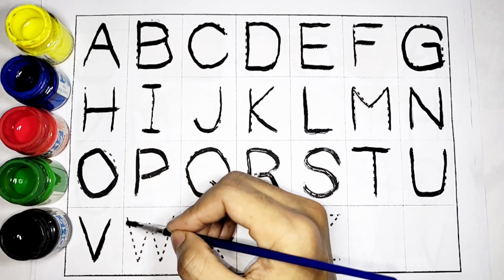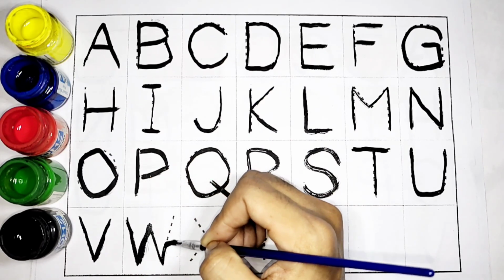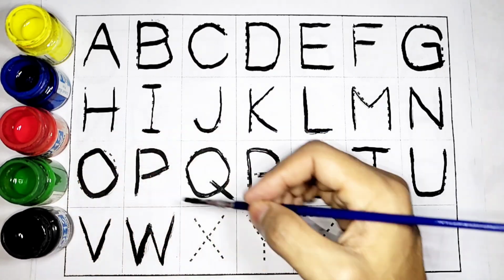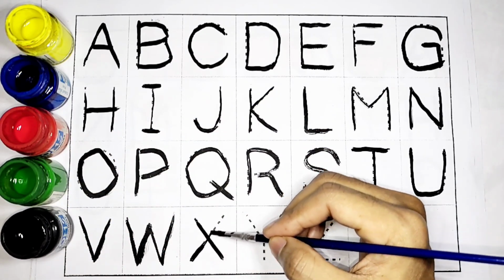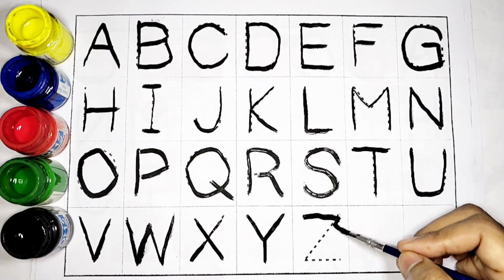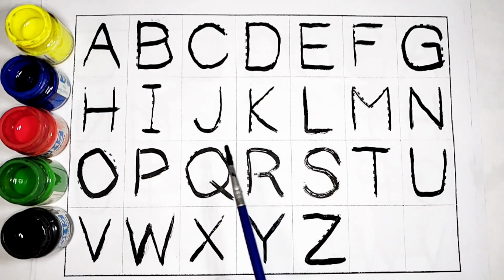V for vanilla. W for watch. And the next one is X. X for Xmas tree. And Y for yolk. The last one is Z. Z for zoo, Z for zebra.